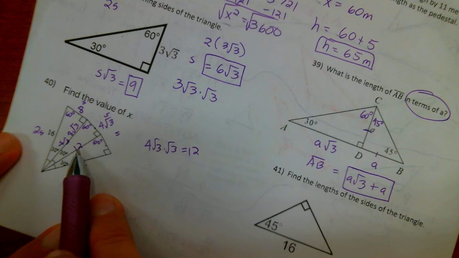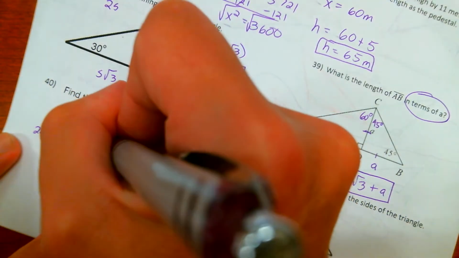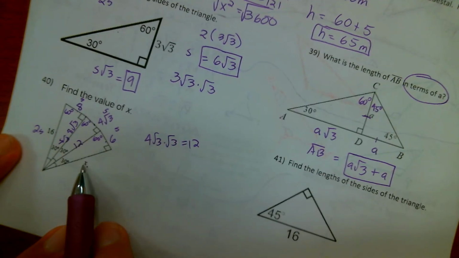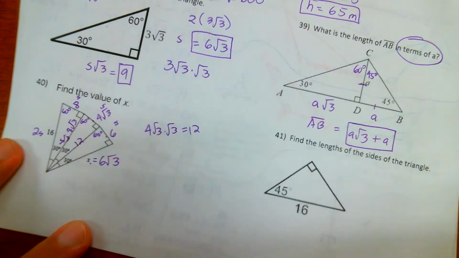How do I go from the hypotenuse to the short side? 2S to S, I divide by 2. So 12 divided by 2 is 6. That's my short side. How do I go from short side to long side? I slap on a root 3. So x is equal to 6 root 3.